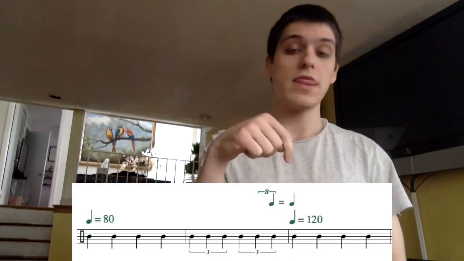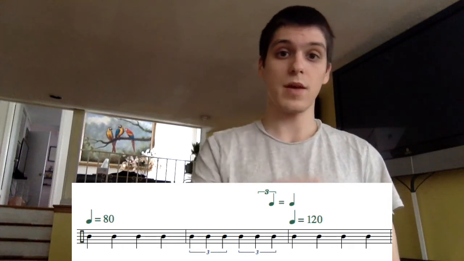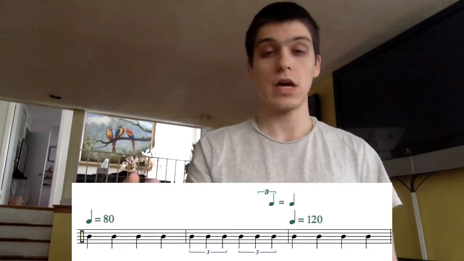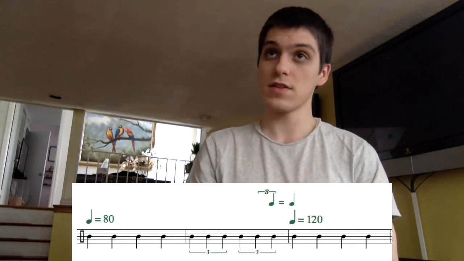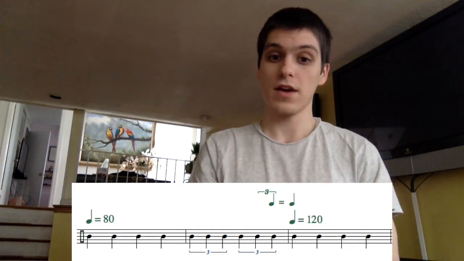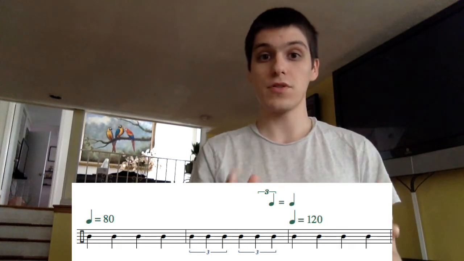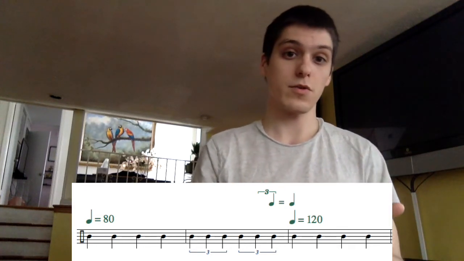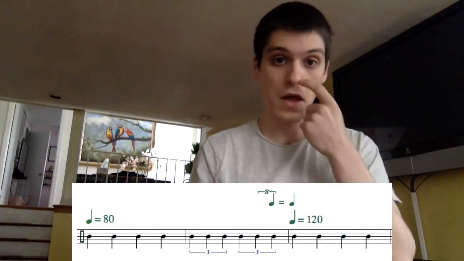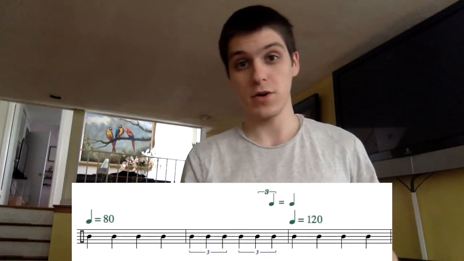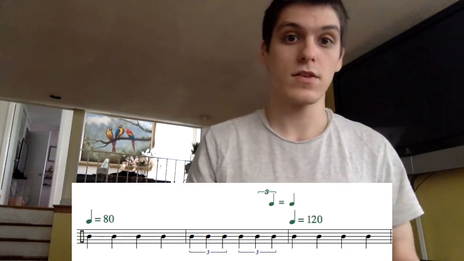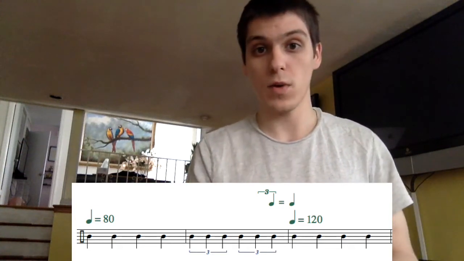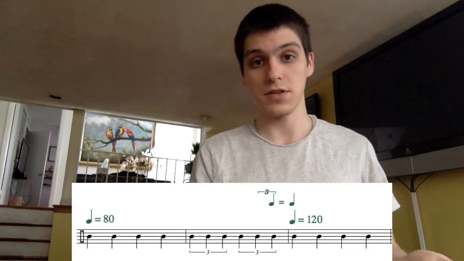In this one, the quarter note triplet ends up becoming the quarter note of the next tempo. So you start out in 80 beats per minute, and then if you do the calculations, you know that there's a ratio of 2 to 3 between a quarter note triplet and a quarter, right? So then there's got to be a ratio of 2 to 3 between 80 beats per minute and X. So X ends up being 120. That's a pretty simple calculation that you can do with your head.